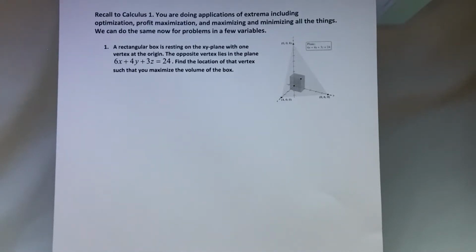Okay, calculus, let's do some word problems. Applications of Extrema usually include optimization, your favorite: building fences around things, finding max volumes, profit maximization, maximizing, minimizing, basically everything. We can now do the problems with multiple variables.